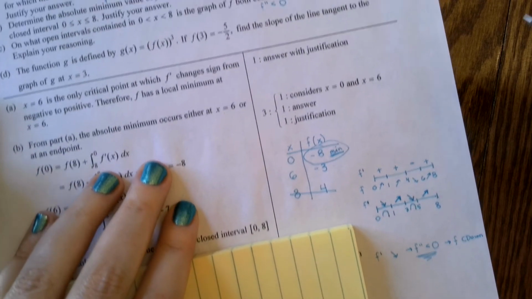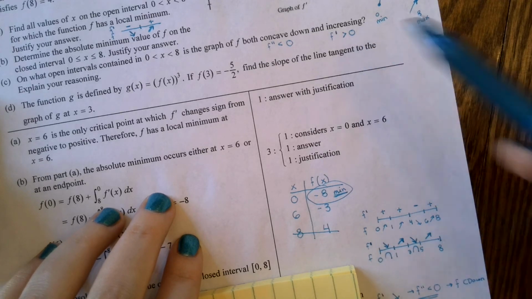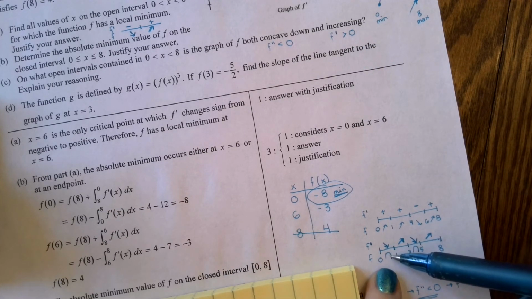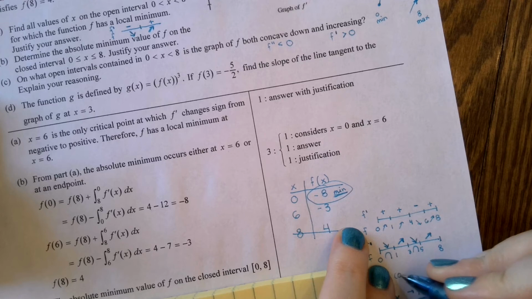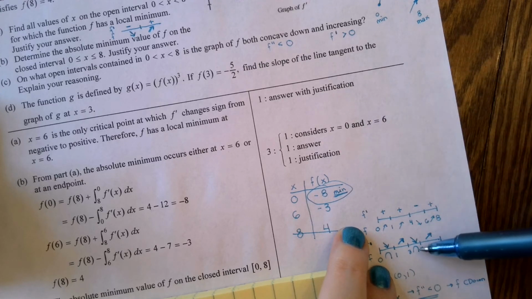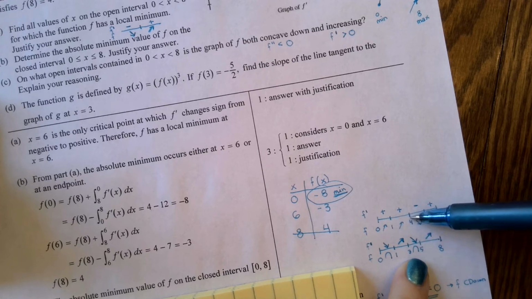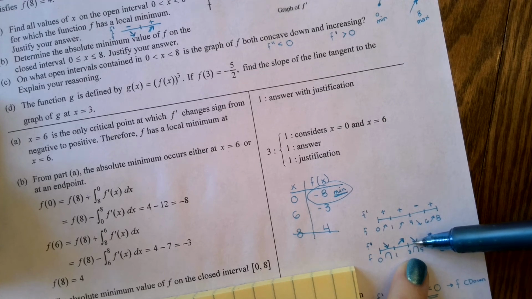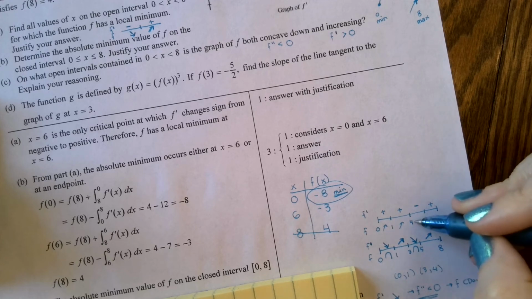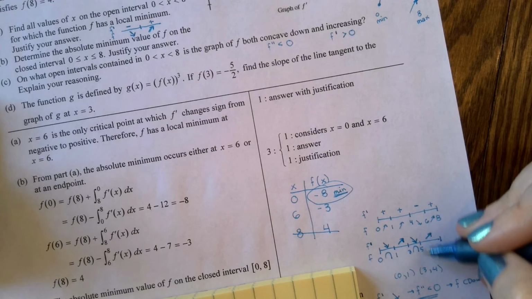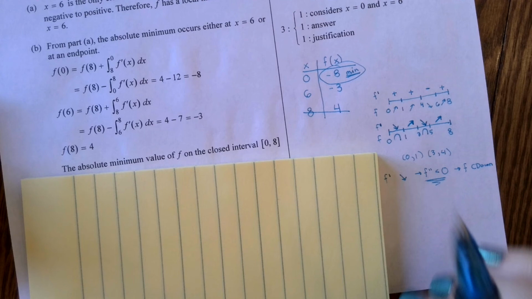Okay, now finally, where is it concave down and increasing? Okay, so F is concave down, and F is increasing from 0 to 1. And then it's concave down from 3 to 5. It's increasing from 1 to 4. So from 3 to 4, it will be both. But at 4, it turns and starts decreasing, and we don't want the decreasing part, so we cut that off. So you are going to have to explain that with a sentence.